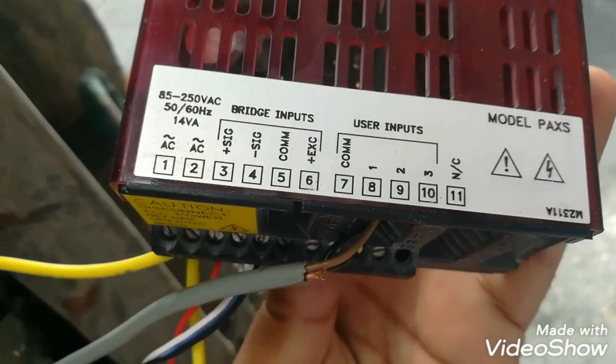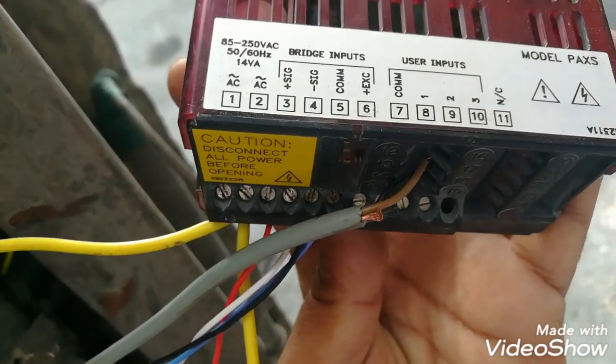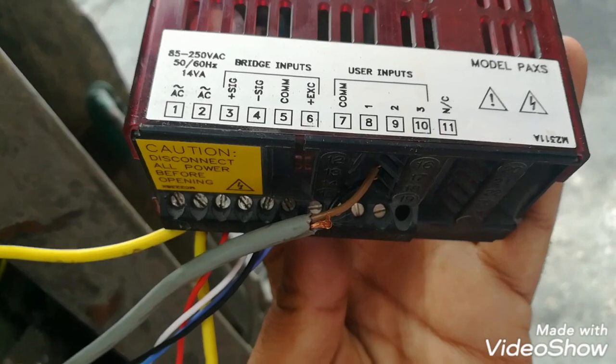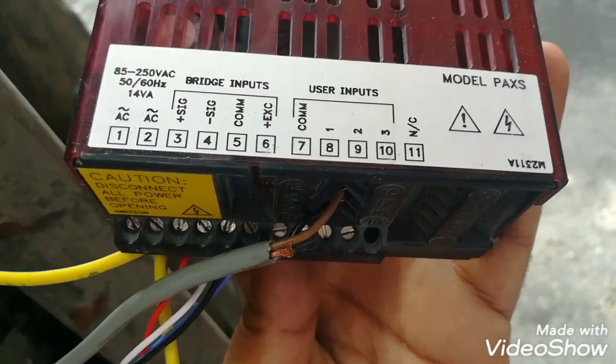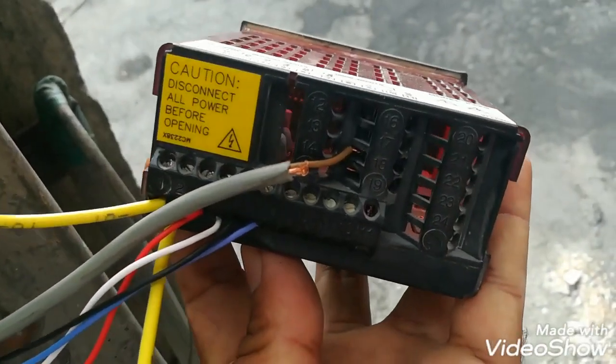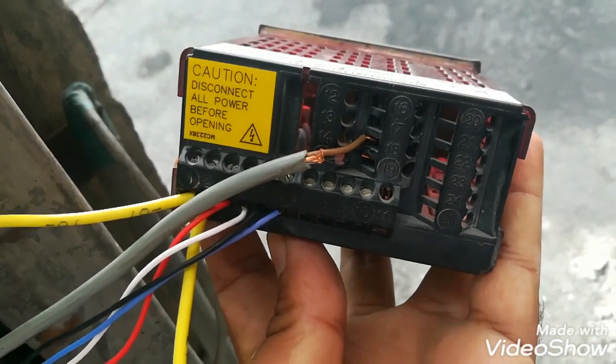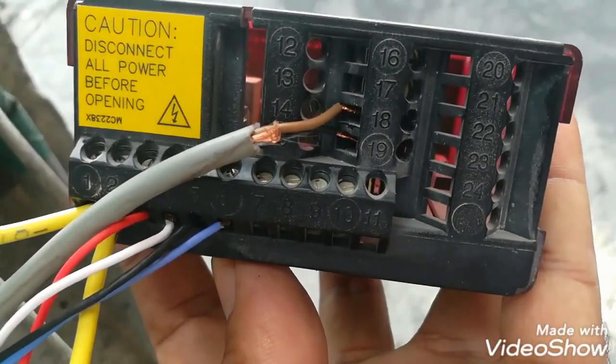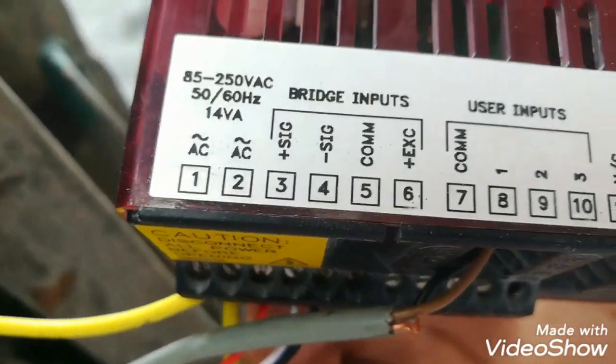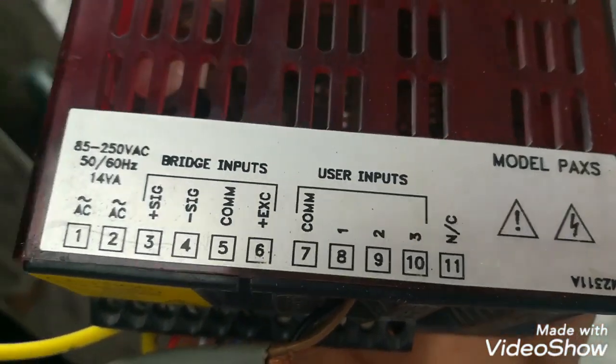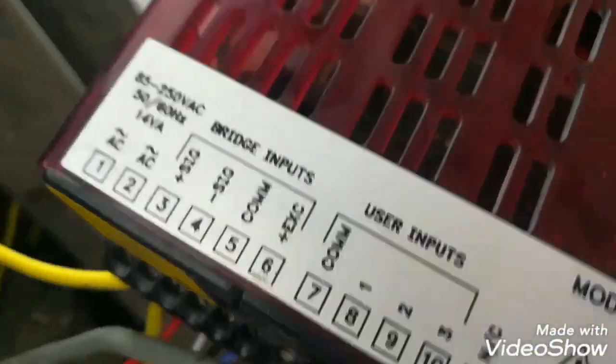Its model is PAXS. Terminals 1 and 2 are for AC supply, 3 and 4 for the signal of the load cell, 5 and 6 excitation, and here you can see terminals 18 and 19 for the milliamp output to the CCR.